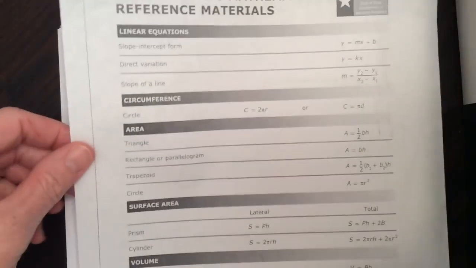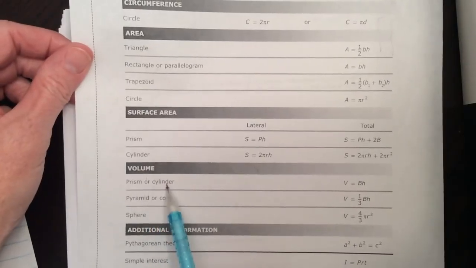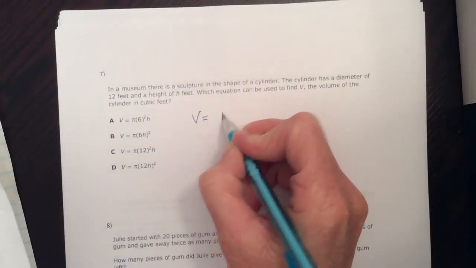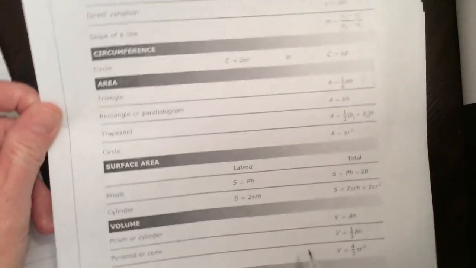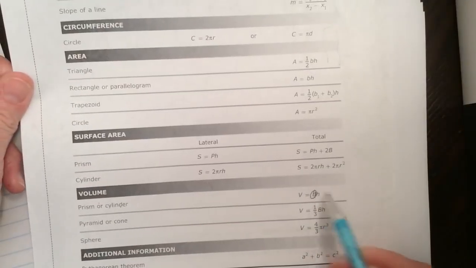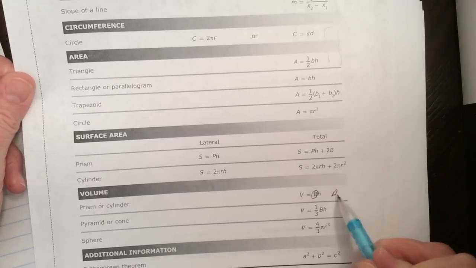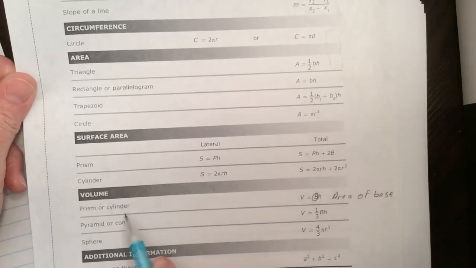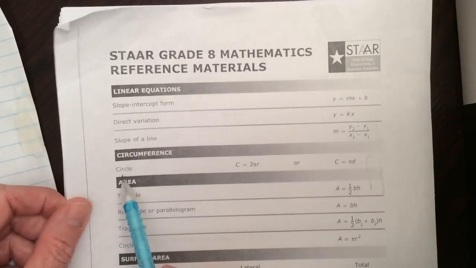Okay? Number 7. In a museum, there's a sculpture in the shape of a cylinder. The cylinder has a diameter of 12 feet and a height of h feet. Which equation can be used to find V, the volume of the cylinder in cubic feet? Get your reference chart, find volume, find cylinder. There's your formula. Let's write that down. V equals capital B H. Remember, B is the area of the base. And this base of a cylinder is a circle.